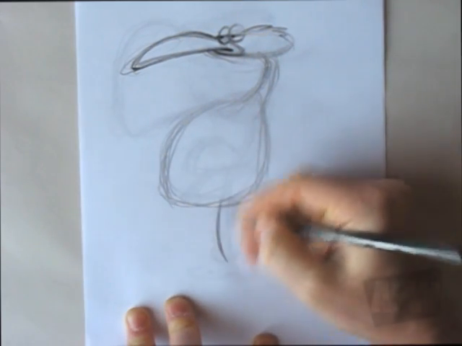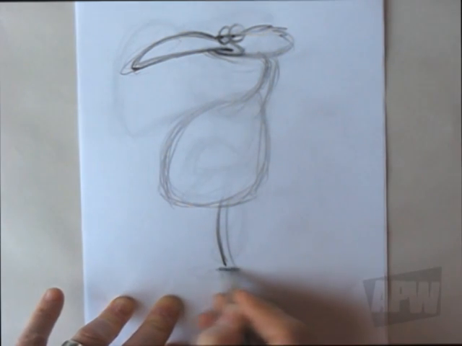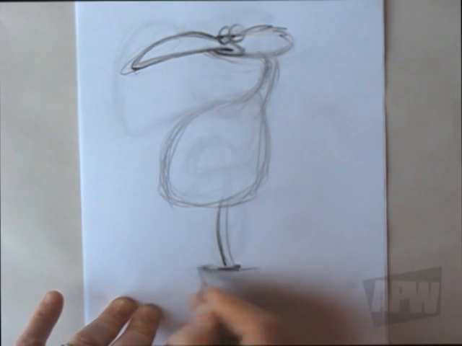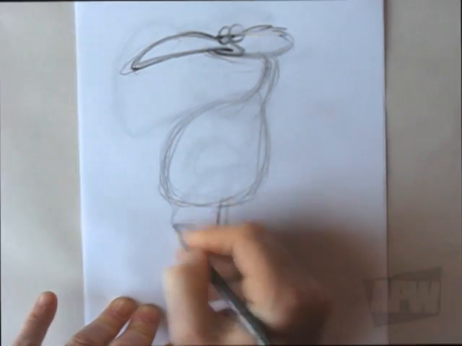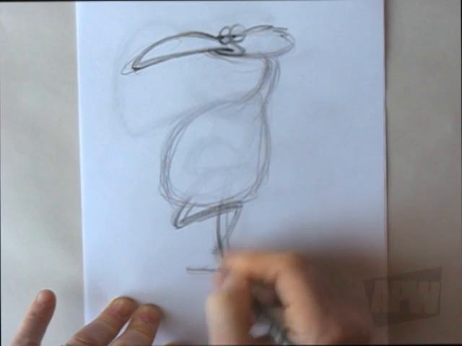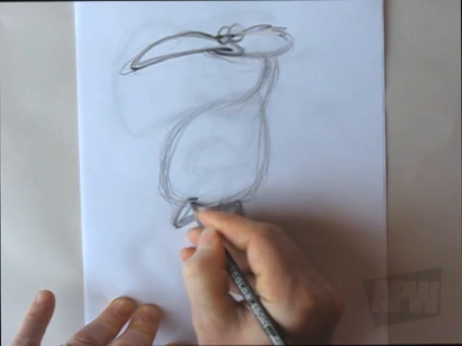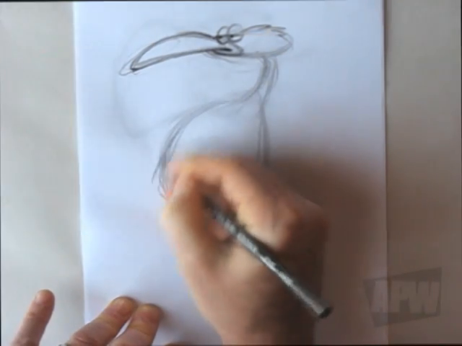Now this means that my character's legs might be a little bit shorter. That's just fine. So it looks like the character's in a little bit deeper water.